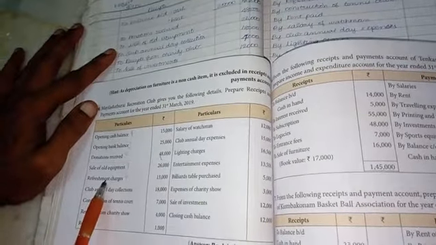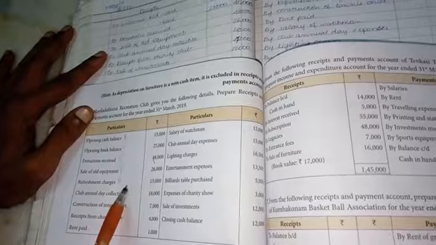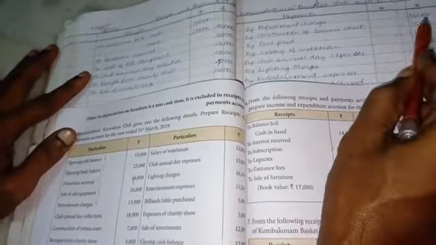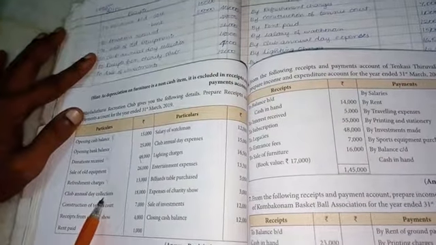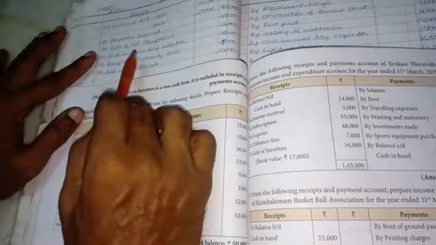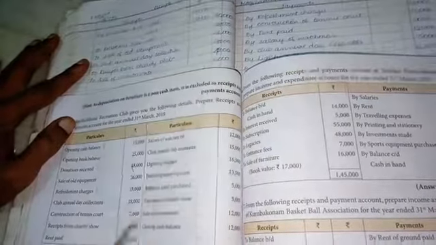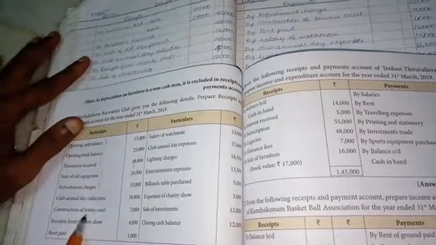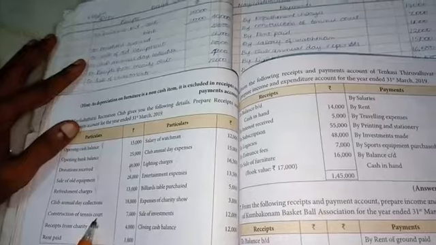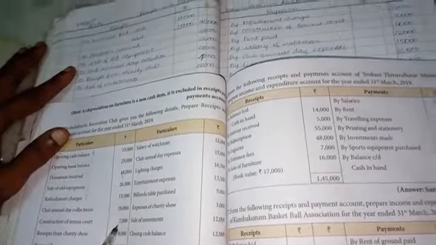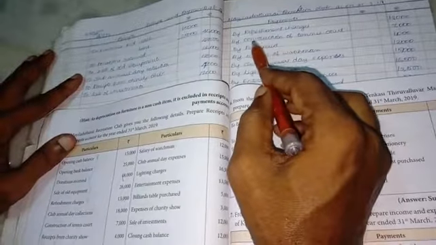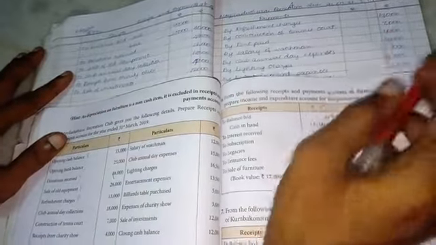Refreshment charge is a revenue expenditure, 13,000. It should appear on the payment side. Then club annual day collection is a revenue receipt. It should appear on the receipt side. Then construction of tennis court is a capital expenditure, 7,000, to appear on the payment side.